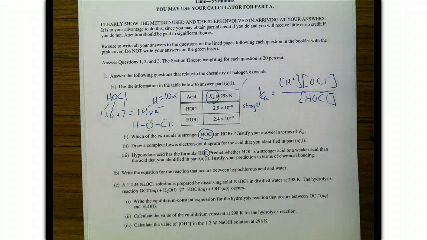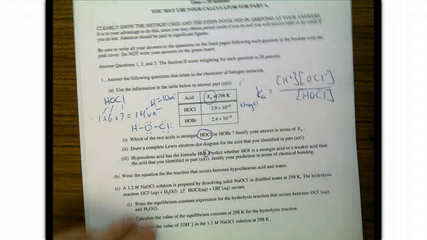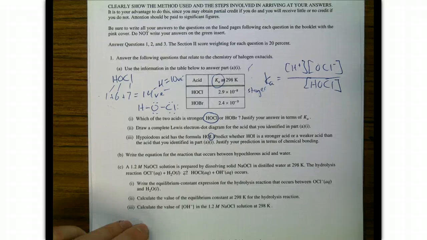So all you had to say for credit, that was a big long explanation, is 1 point for predicting that HOI is the weaker acid than HOCl, and stating that iodine has a lower electronegativity and that chlorine has a higher electronegativity, particularly that the higher electronegativity in chlorine results in a stronger oxygen-hydrogen bond than in HOI. Alright, now, let's move on to letter B.